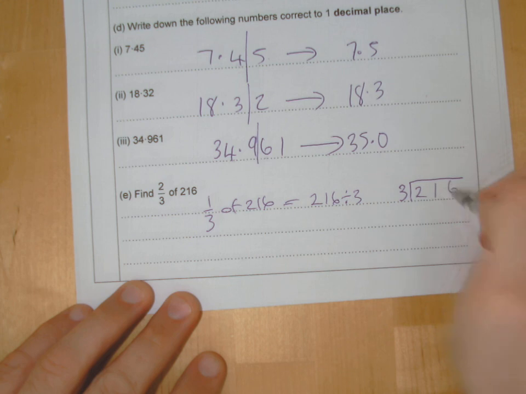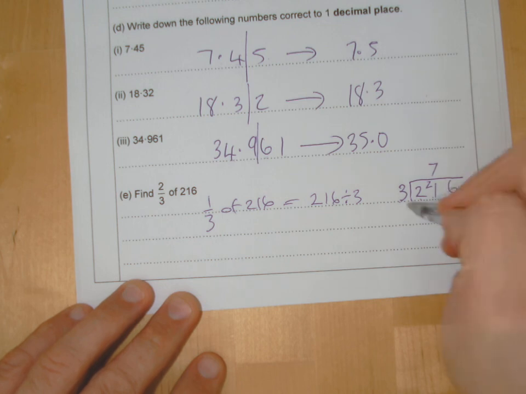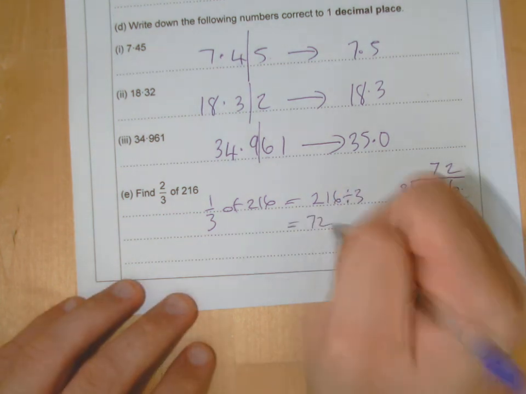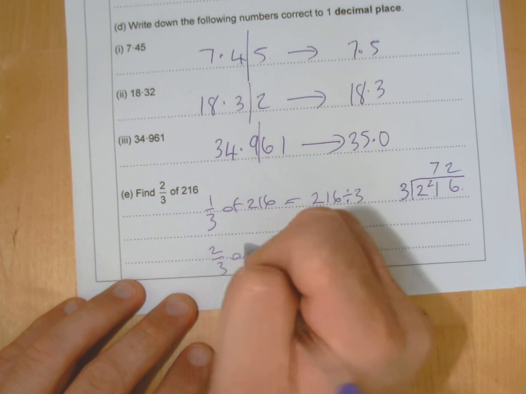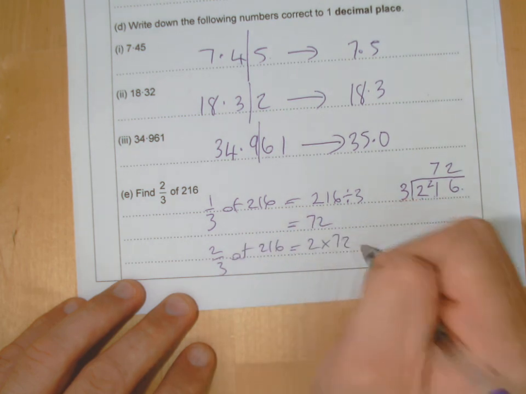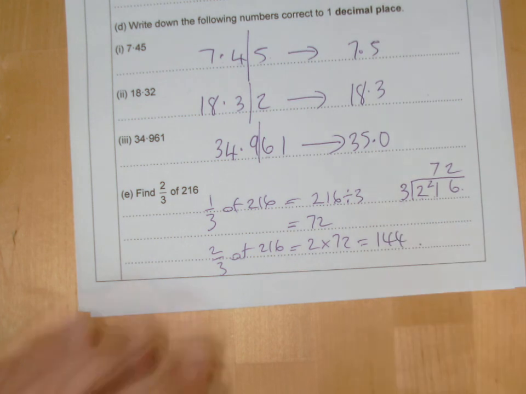Okay. 3 into 2 doesn't go, so you carry that 2. 3 then into 21 goes into it 7 times. So 3 times 7 is 21. Nothing left over. And then 3 into 6 goes twice, so you get 72. Right? So 1/3 is 72. But we want 2/3, don't we? Okay, so it's going to be 2 lots of these. 2 lots of 72. You work that out, you get 144.